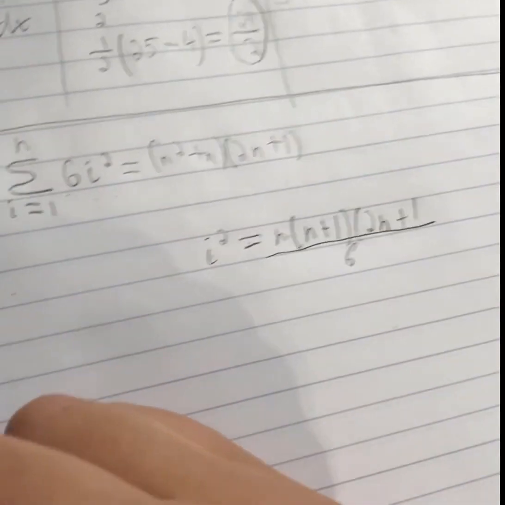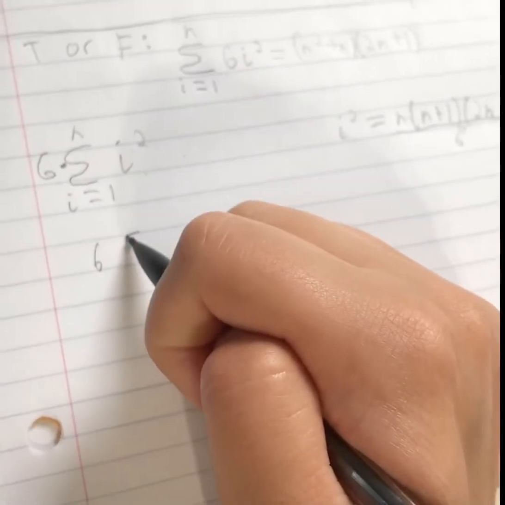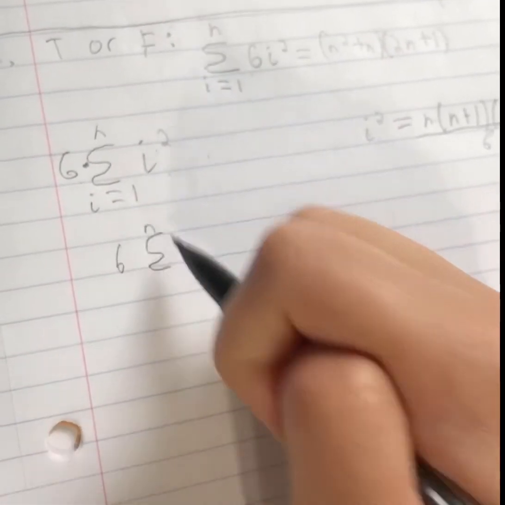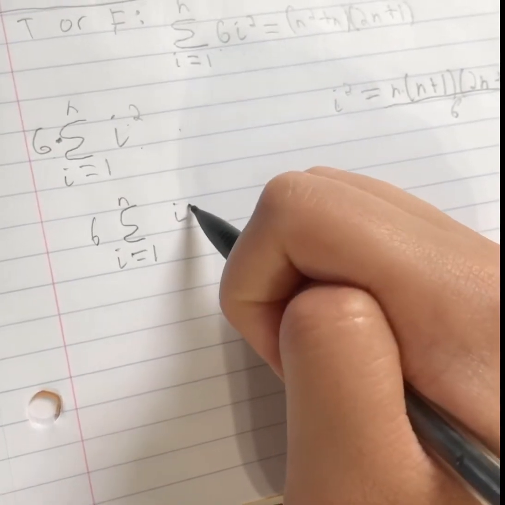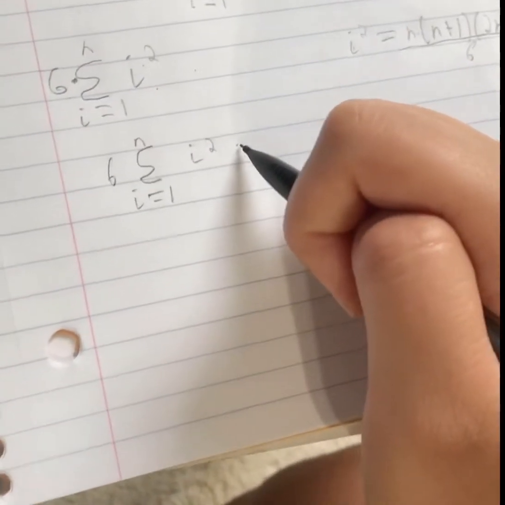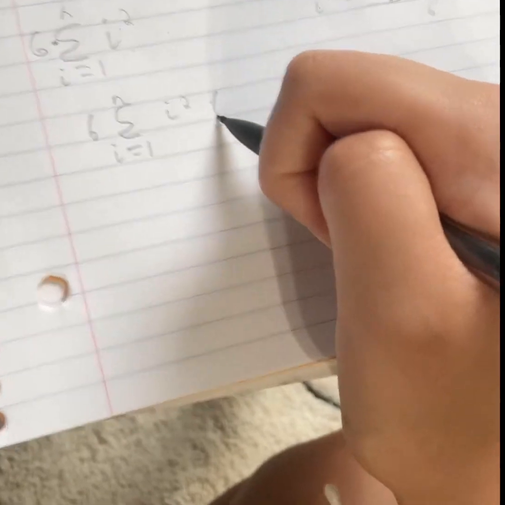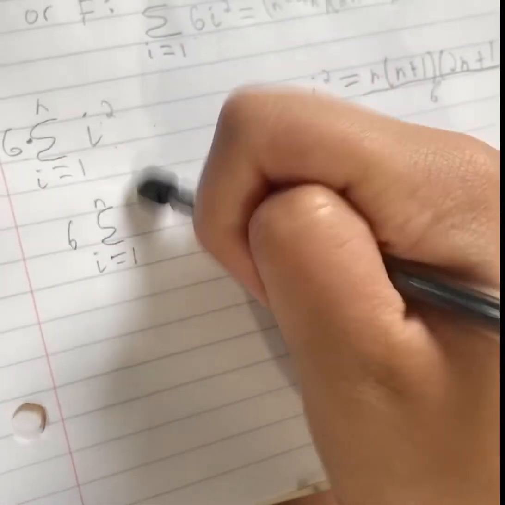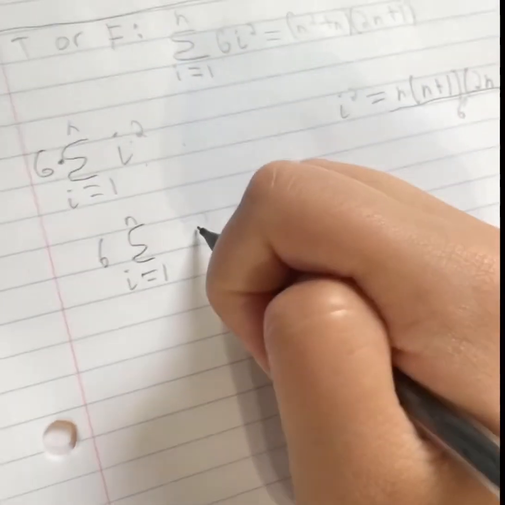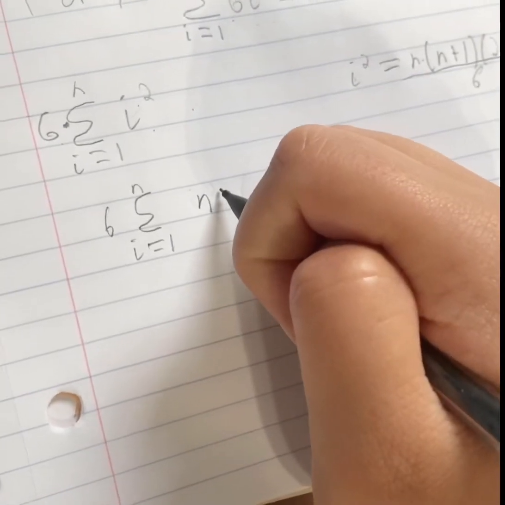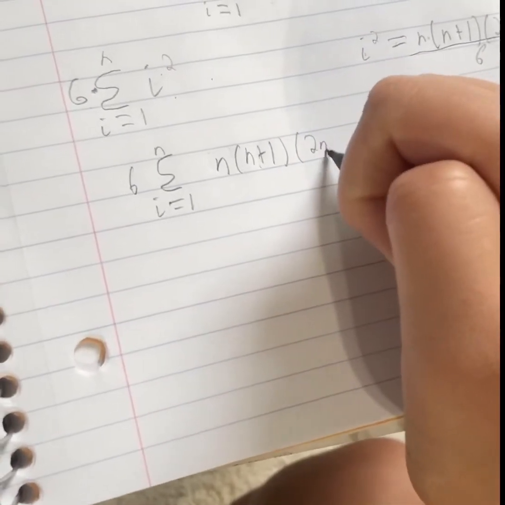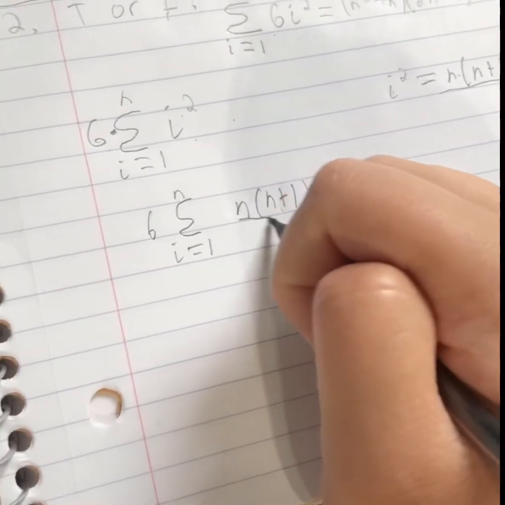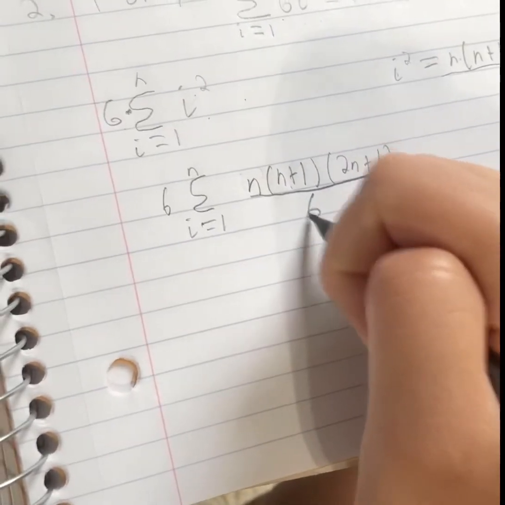So we're going to do 6 times the sum as i equals 1 of i squared, which is n times n plus 1, 2n plus 1 divided by 6.